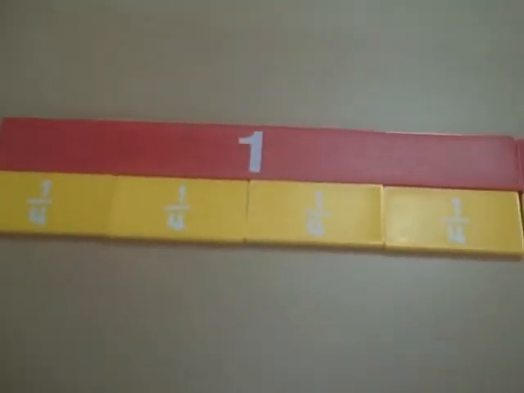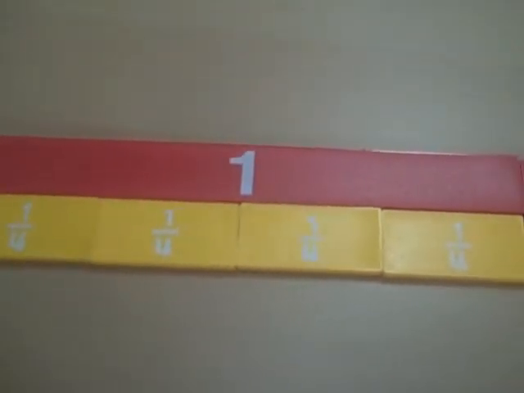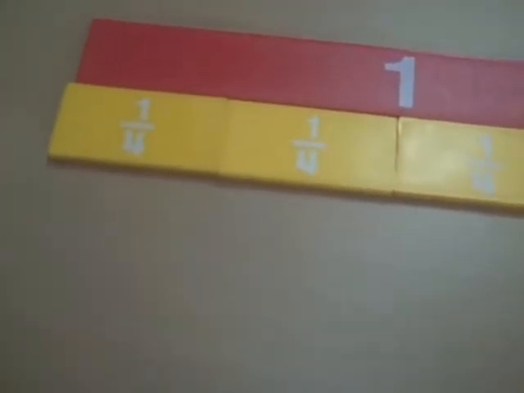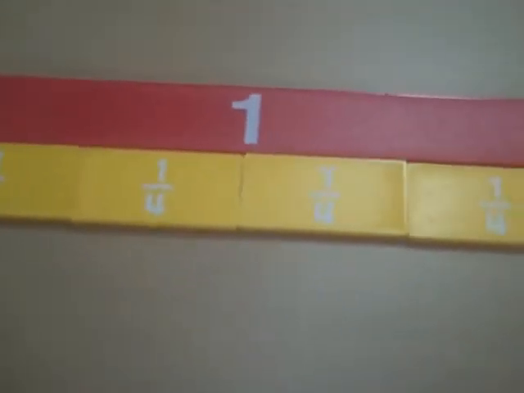This is how it is with the fraction bars. I've got 1 whole up the top there and 1 whole over there. So I've got my 2 wholes. And underneath I have got my quarters, which represents the size of the groups that I'm looking for.